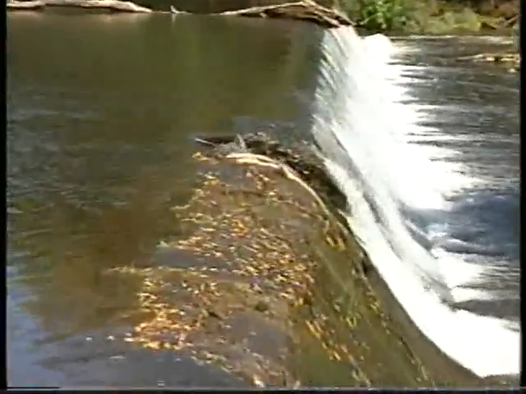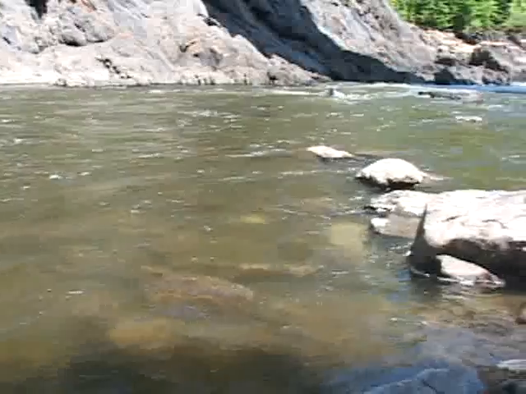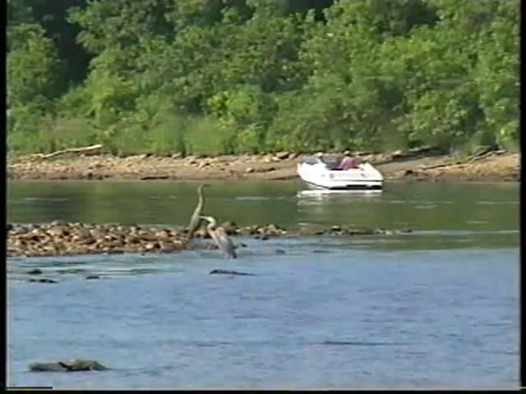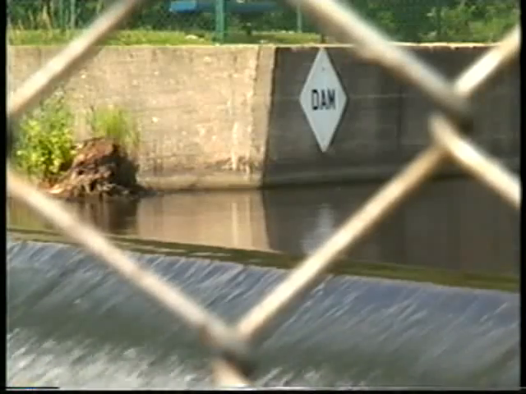Many communities are learning that maintaining a questionable dam is not in their best interest, that removing a dam and gaining a healthy, free-flowing river is actually a key asset for their future.